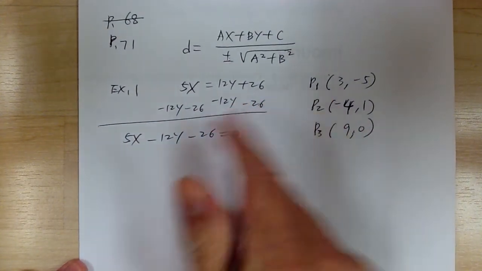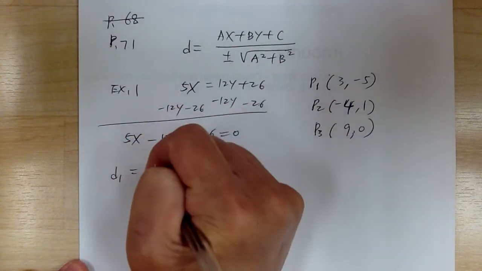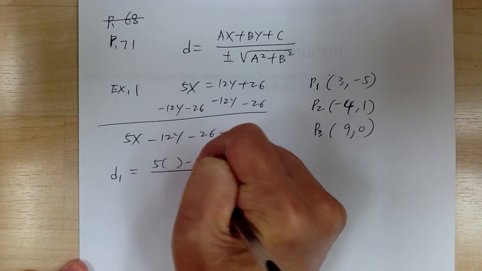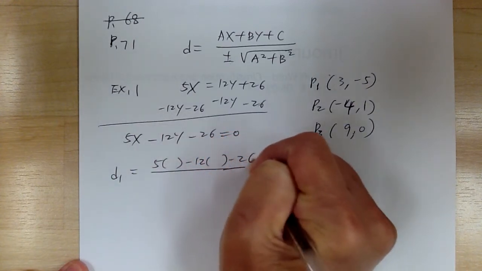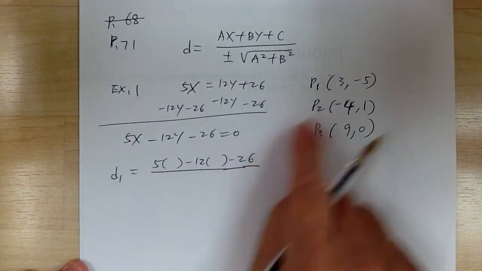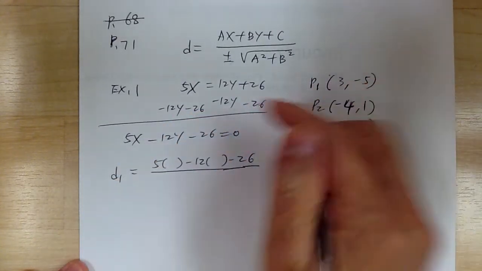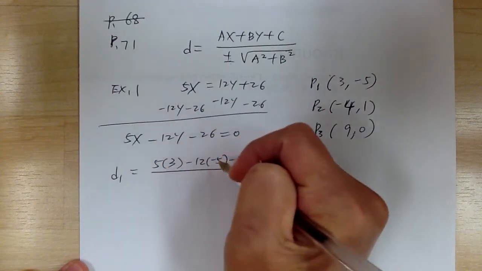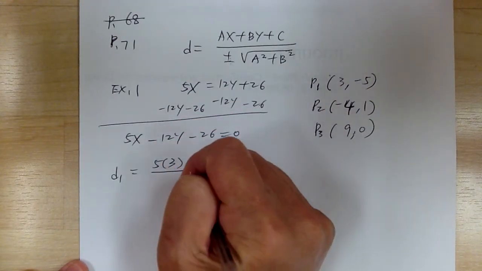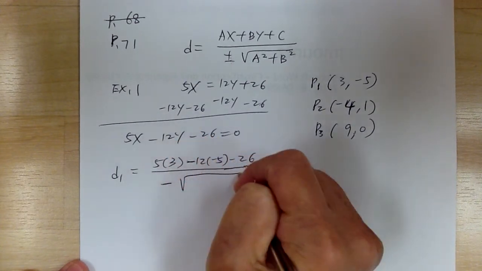So let's do point 1. I'm going to call this D1 for point 1. D1 equal to 5 blank minus 12 blank minus 26, and the blank is the point that you want to put in there, so 3, negative 5. On the bottom, since b is negative, you're going to get negative; you follow the sign of b.